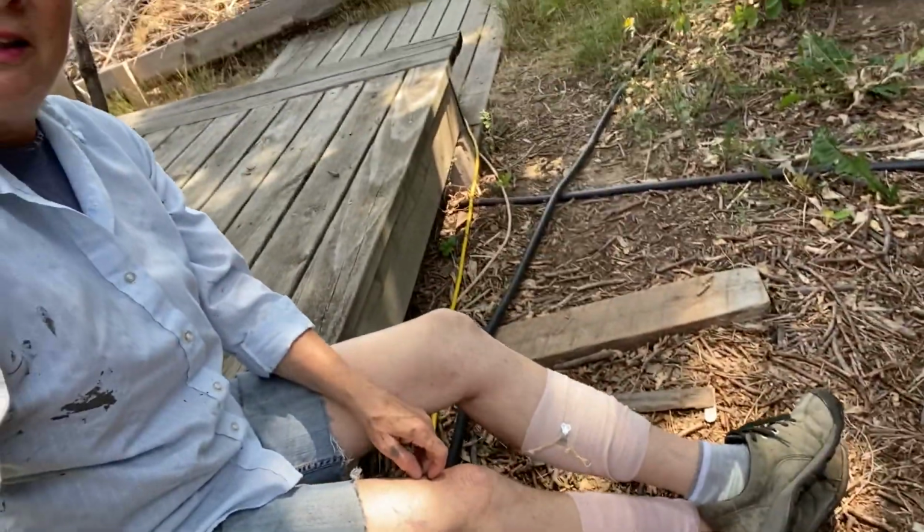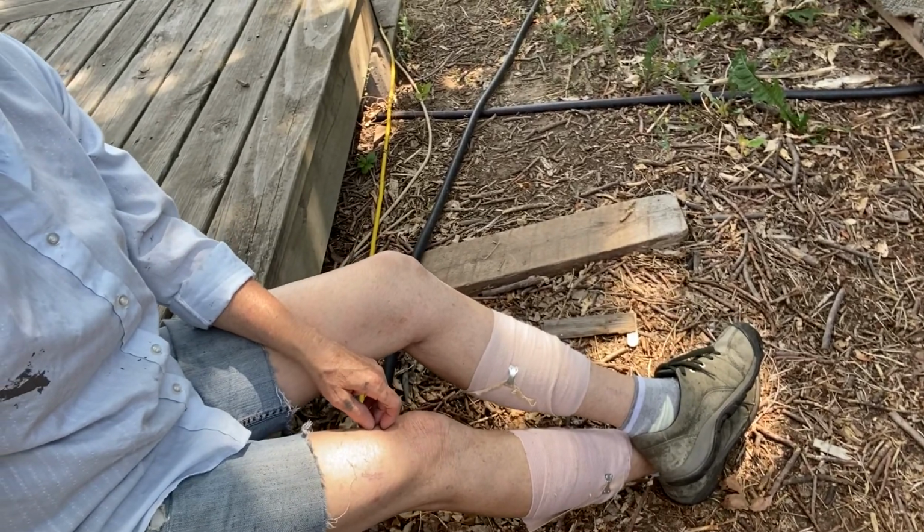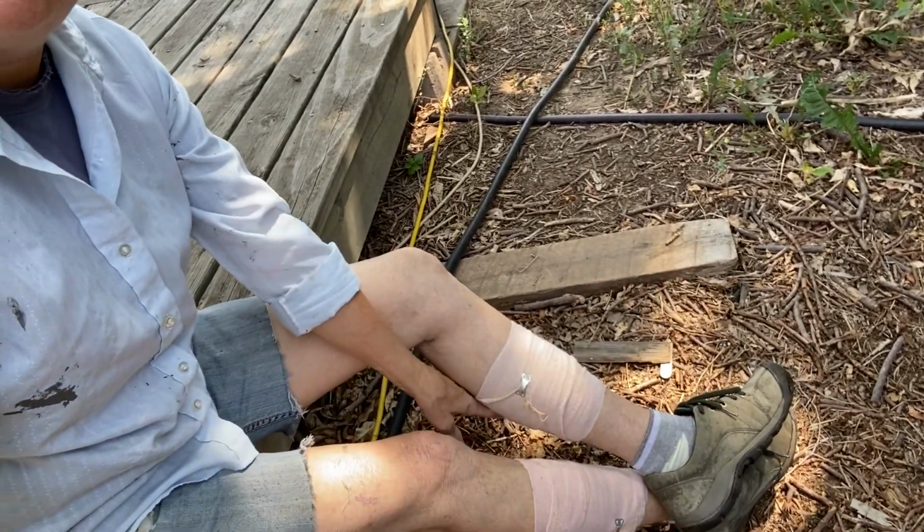I may be accident prone today, but I did remember to put ace bandages on my shins, my calves, which are all bruised on the back from leaning against the rungs of the ladder. Aren't I glamorous?